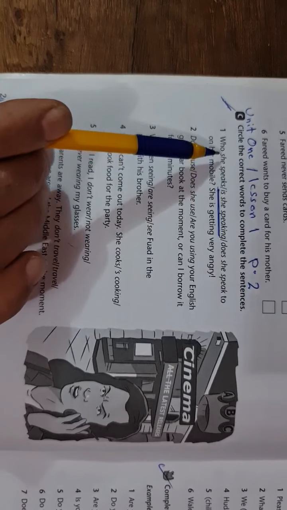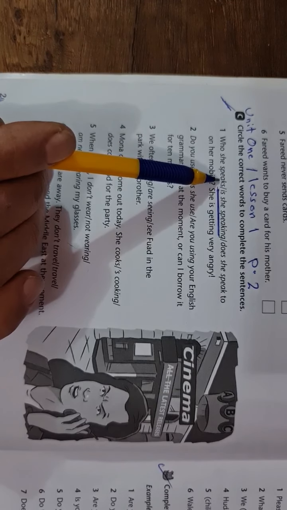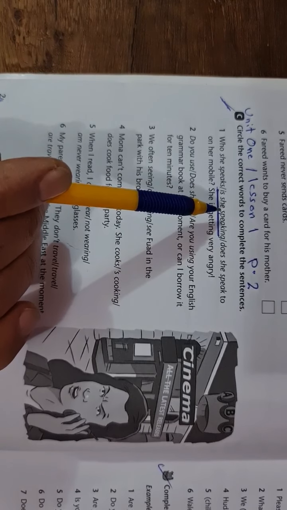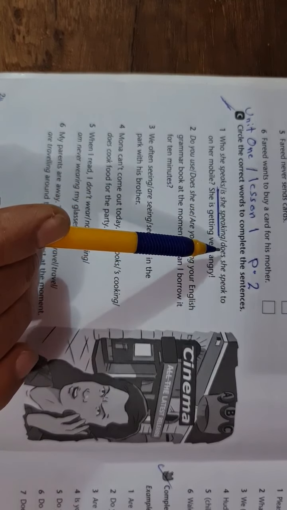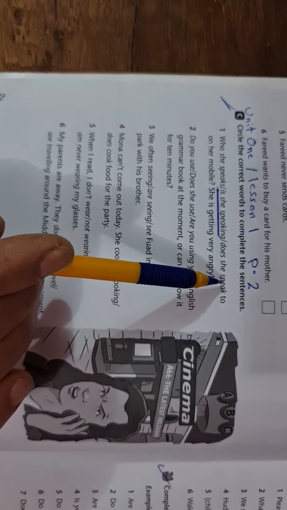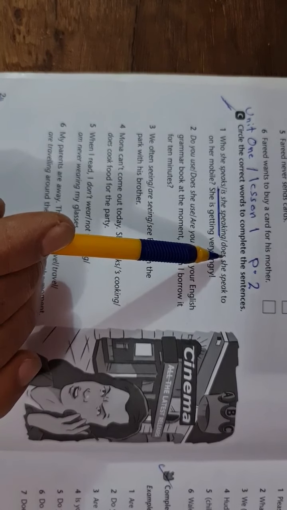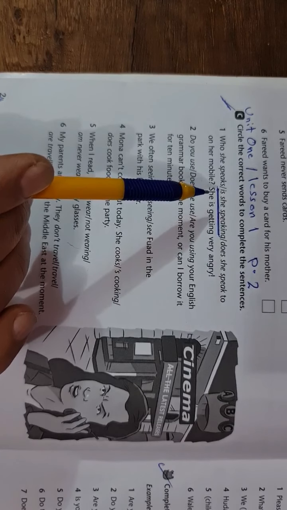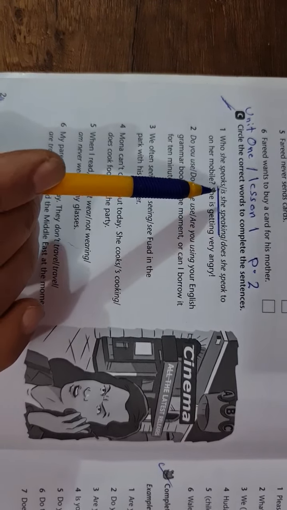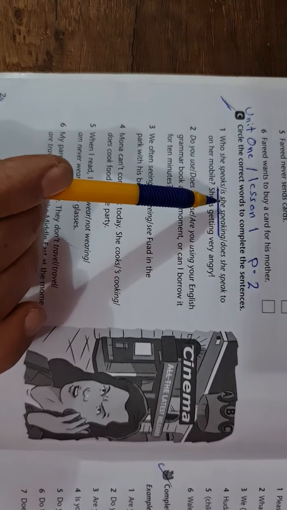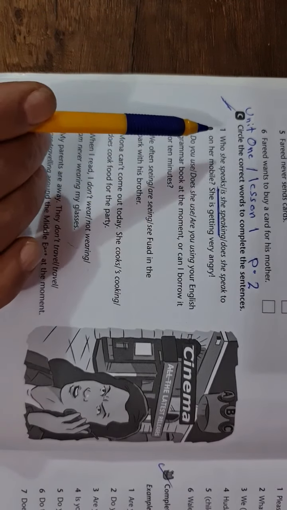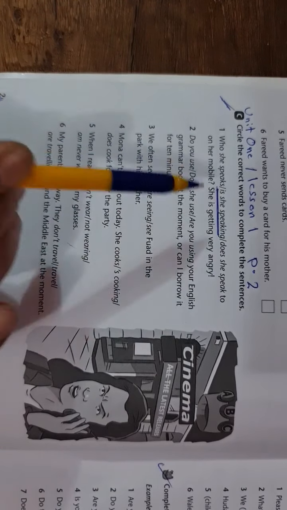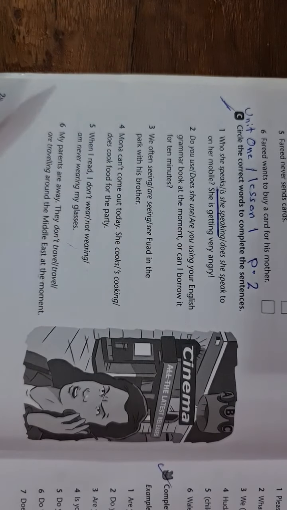The first choice is she speaks, and this is the present simple tense. The second one is she speaking, and this is the present continuous. The third choice is does she speak. This is the present simple. Since the action is happening at the time of speaking, we choose the present continuous. Is she speaking? So the sentence becomes, who is she speaking to on her mobile? She is getting very angry.